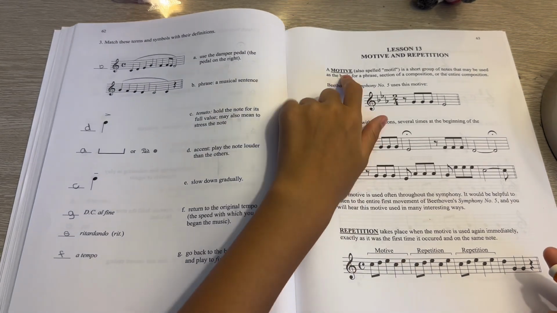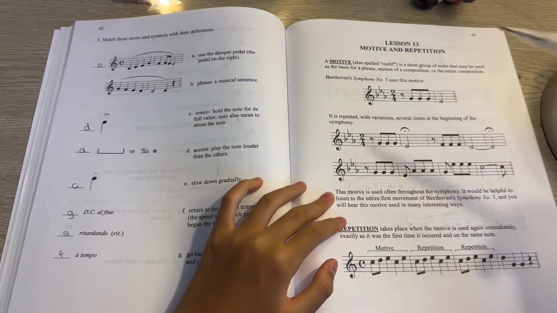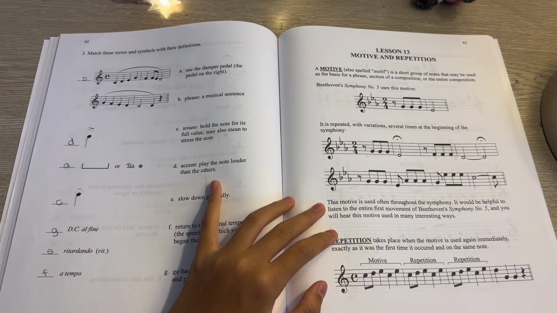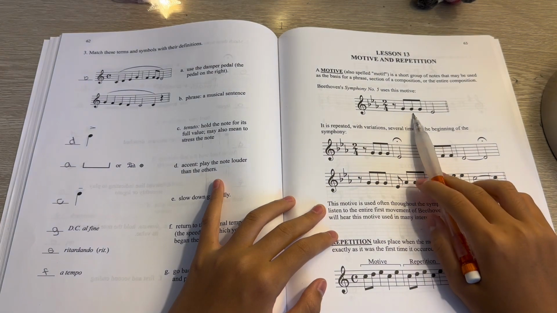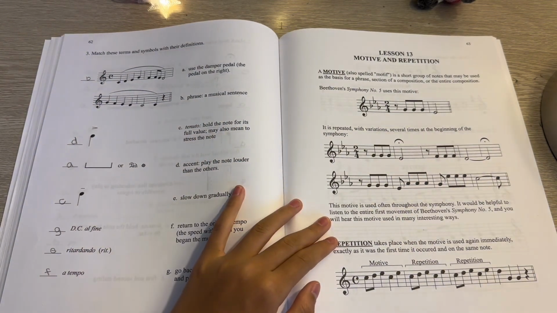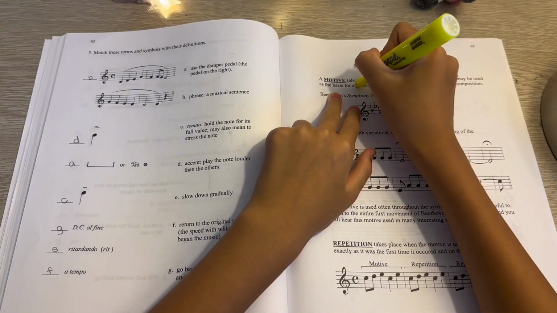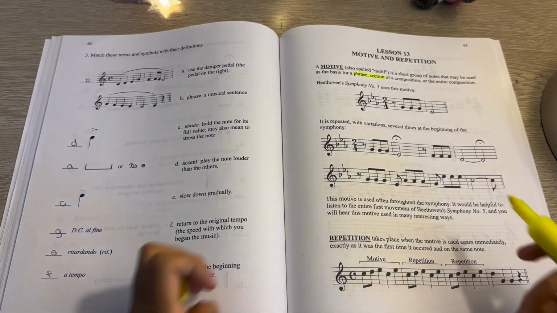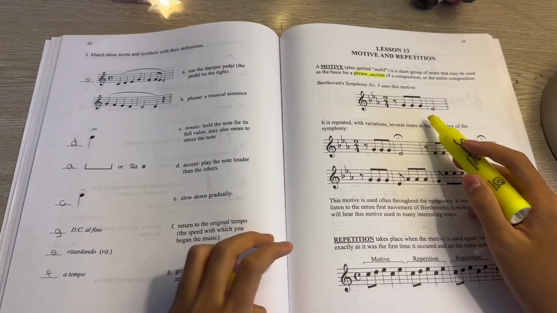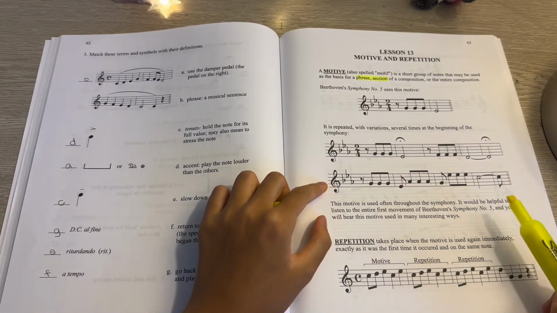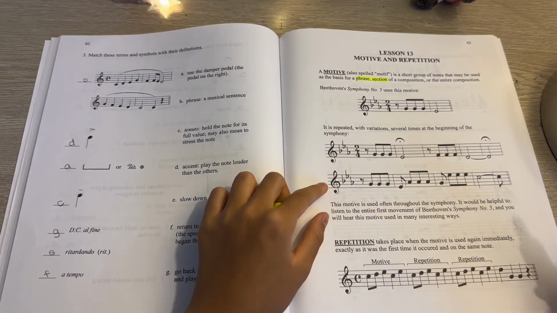A motive, also spelled motif, is a short group of notes that may be used as the basis for a phrase, section of a composition, or the entire composition. So, in shorter terms, it is basically just a phrase or a section, right? So this is a motive. Here are some examples.